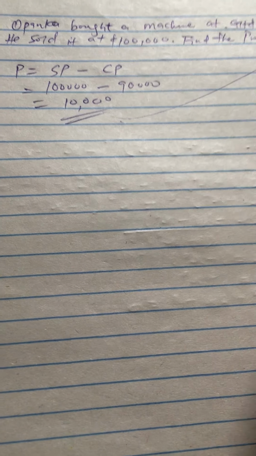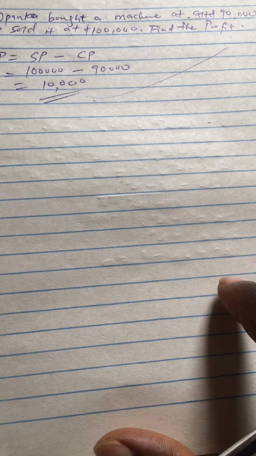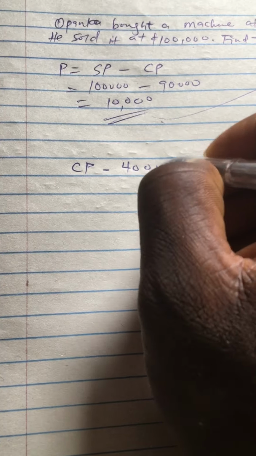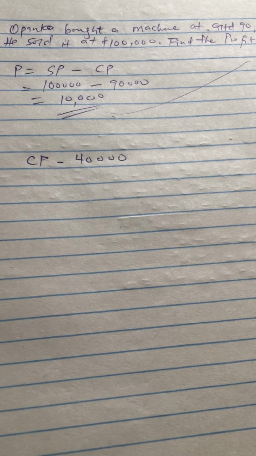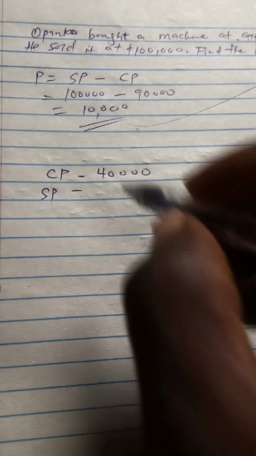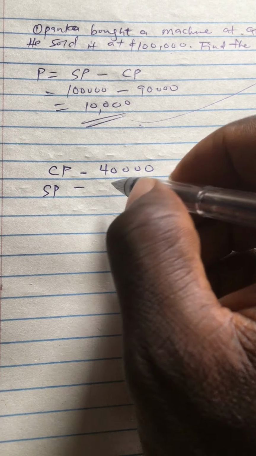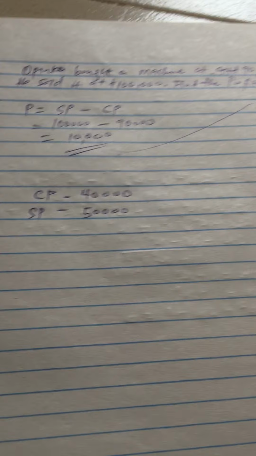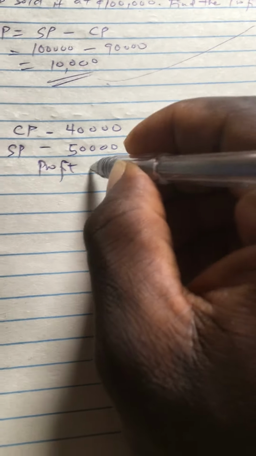That is it. And then, okay, now let's go to a different dynamics. I don't want you to meet it and then you'll be fumbling. Let's say you went to the exam hall now and they give you the cost price to be 40,000, and then they give you the selling price to be 50,000, and they ask you to find the profit percentage.